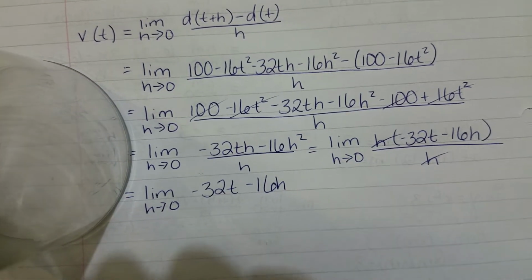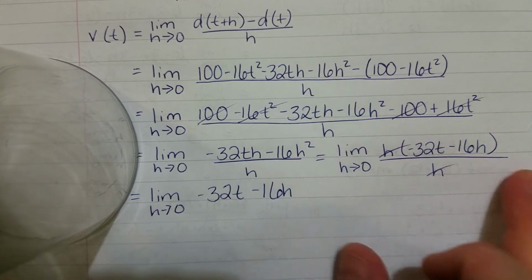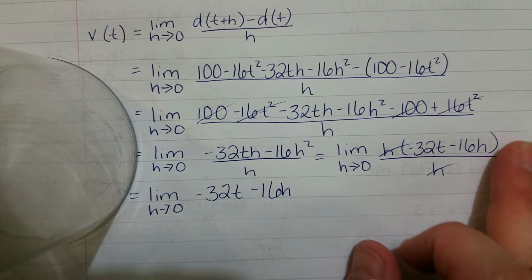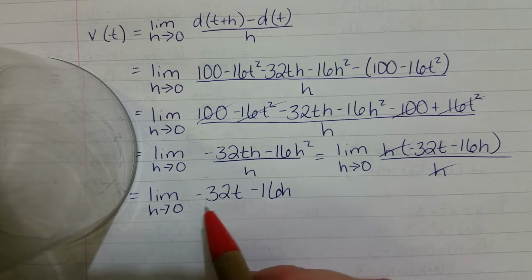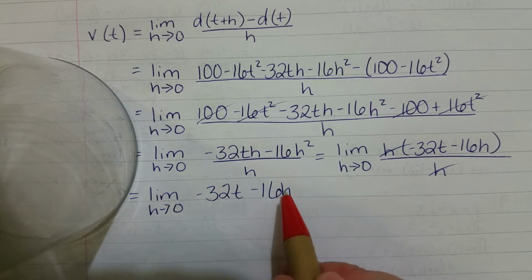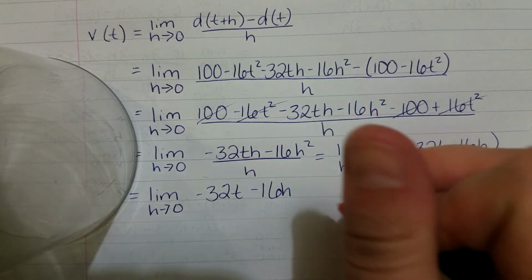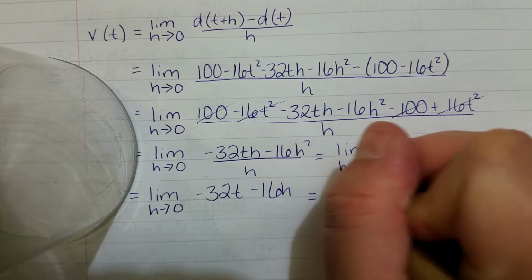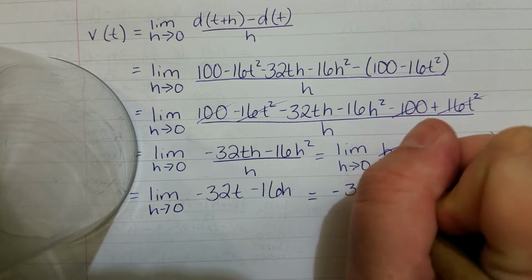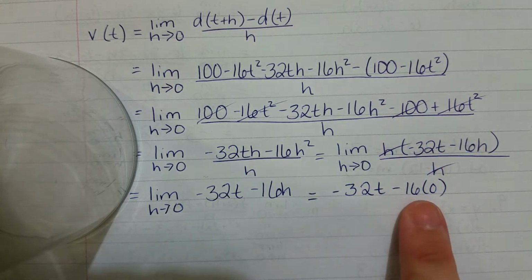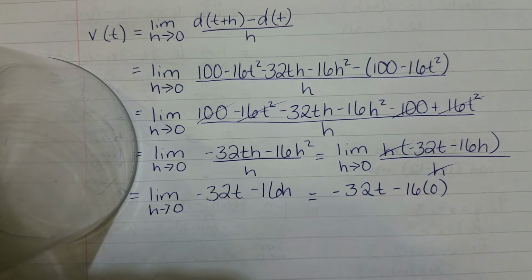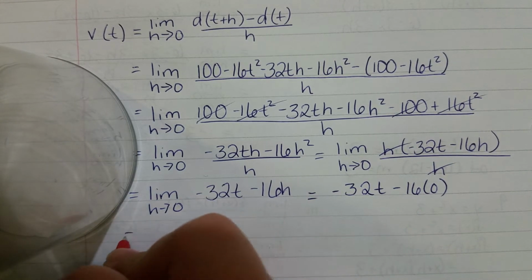So sorry, guys. Okay. So hopefully you were working along with me and you're okay with where we're at. At this point, I need to do direct substitution, so I'm going to plug in 0 for this h, and I'm going to get negative 32t minus 16 times 0. Well, anything times 0 is 0, so this will just be negative 32t.